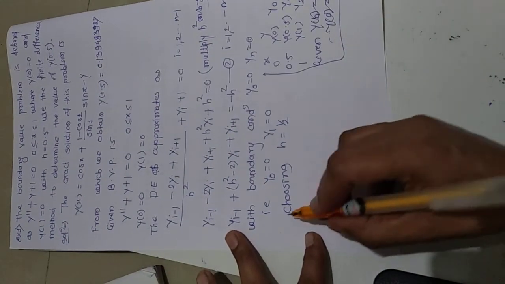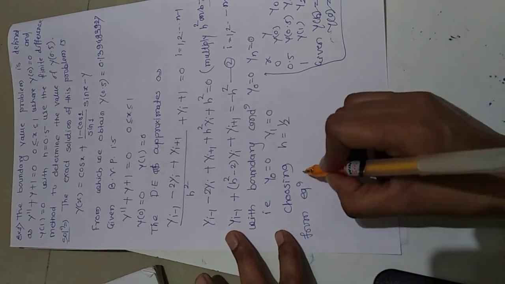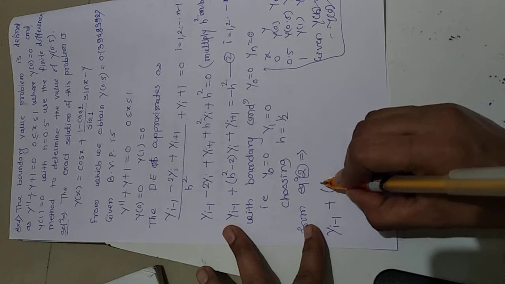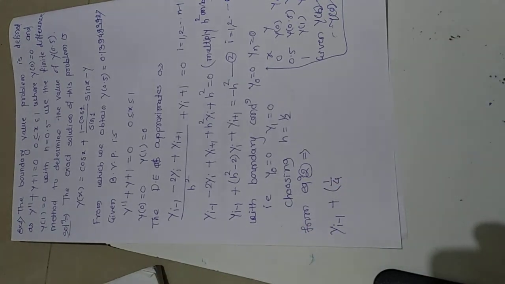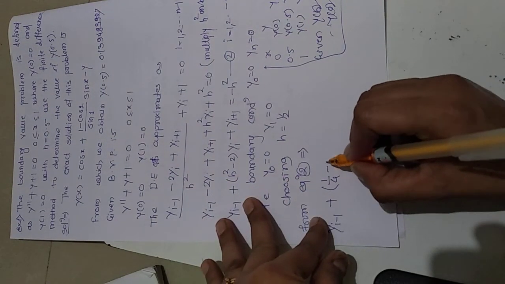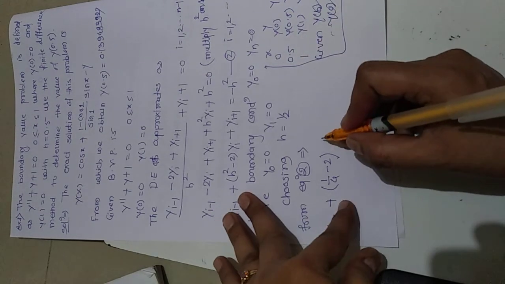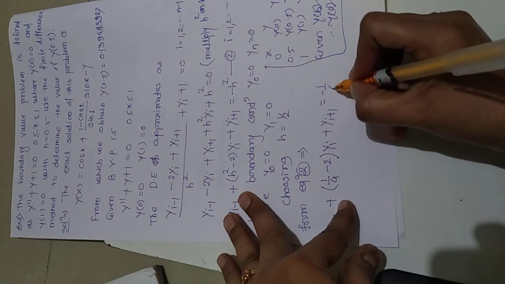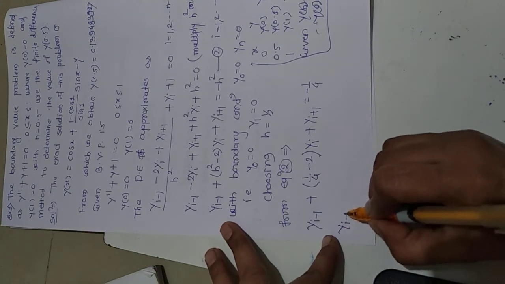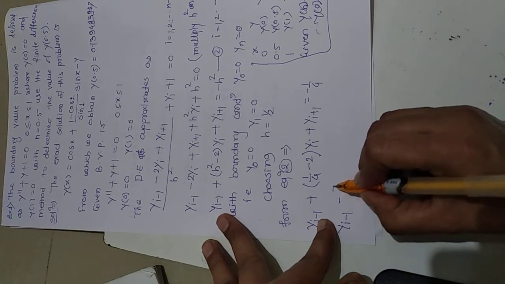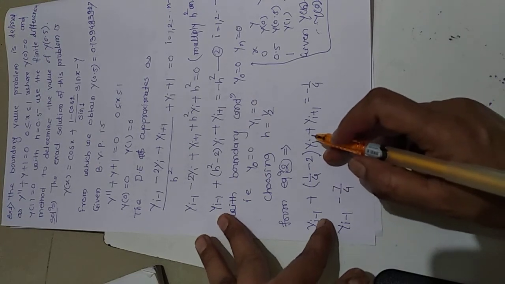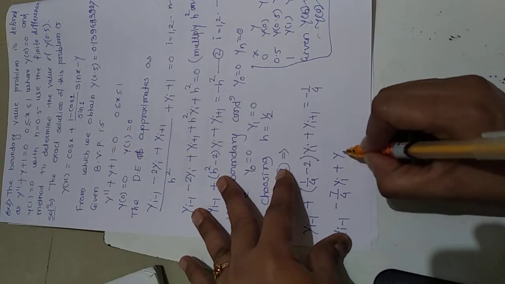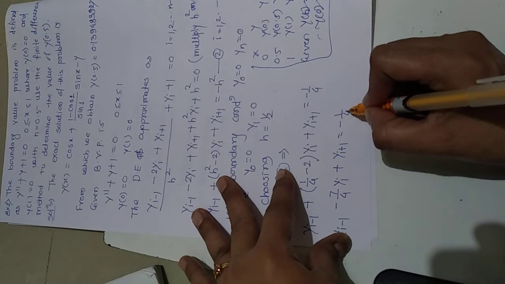Then from equation 2, y(i-1) + (1/4 - 2) y(i) + y(i+1) = -1/4, since h = 1/2 and h square is 1/4, that is y(i-1) - (7/4) yi + y(i+1) = -1/4.